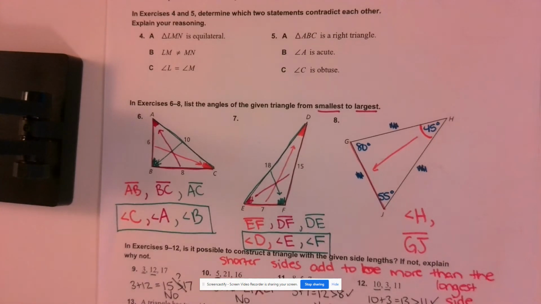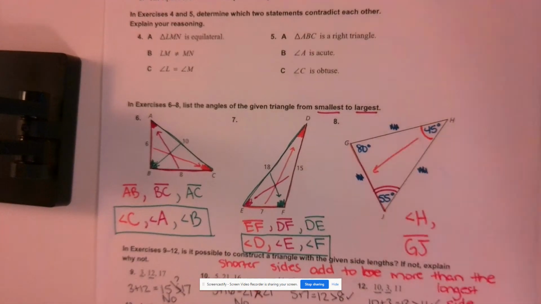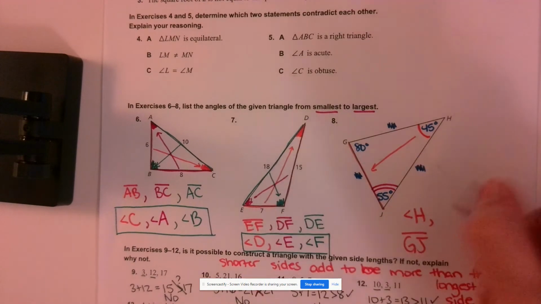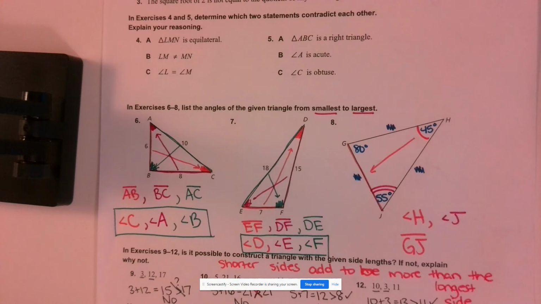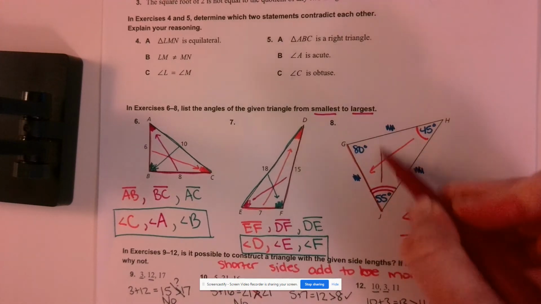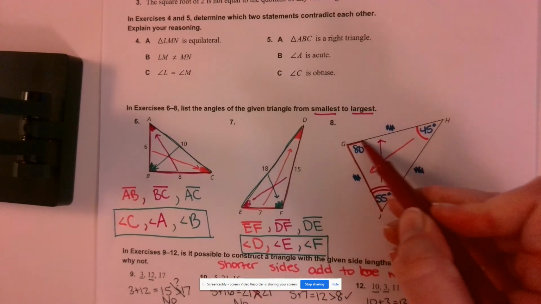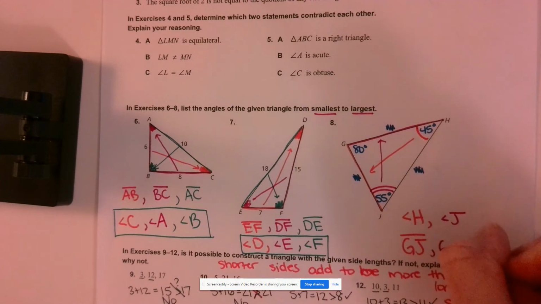The medium side will be opposite the medium angle. So the middle-sized angle is 55 degrees. That is angle J. Therefore, the medium side is opposite that angle, which is line segment GH.